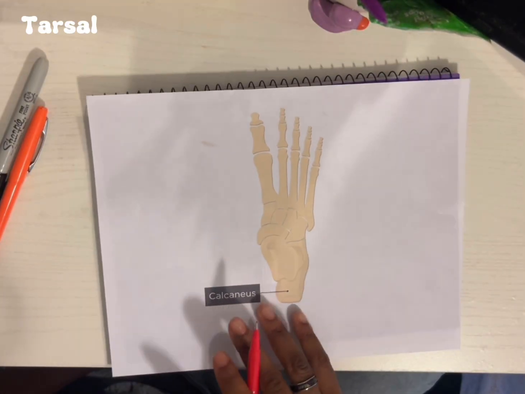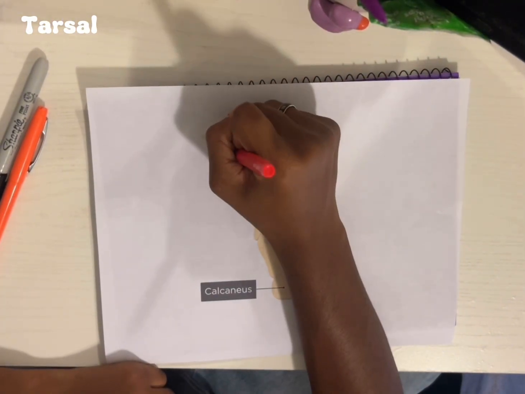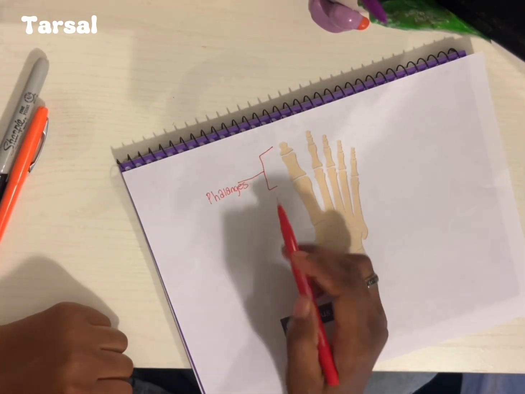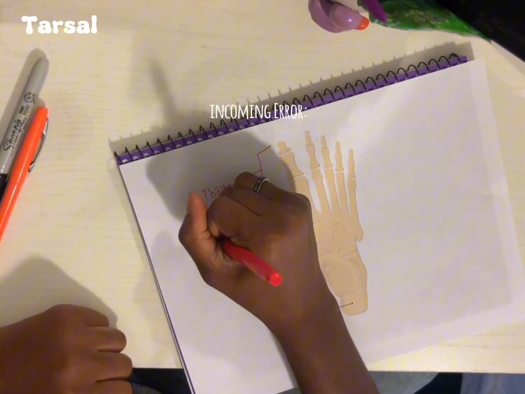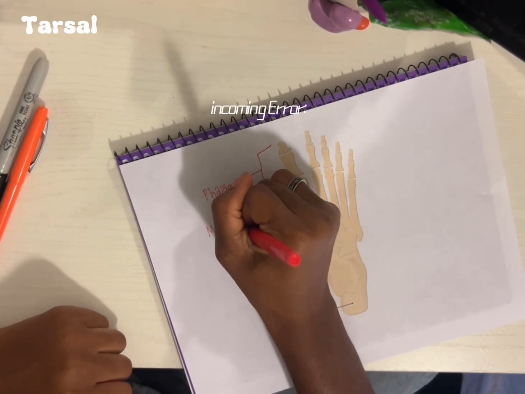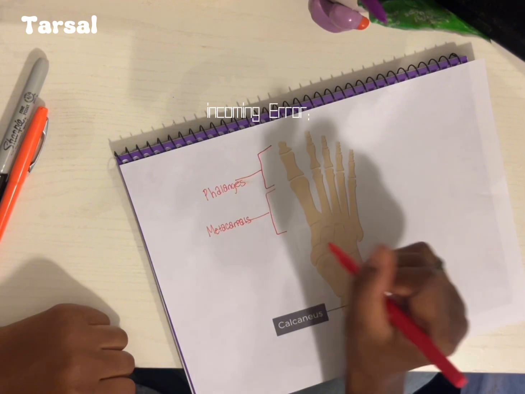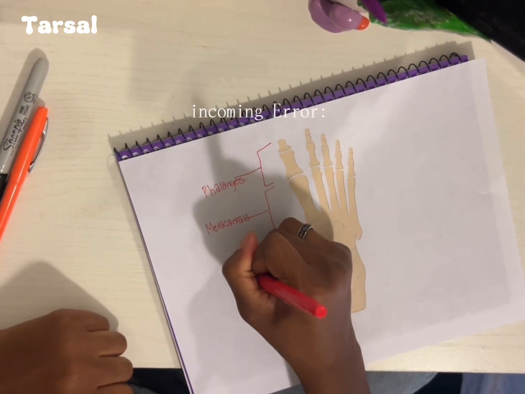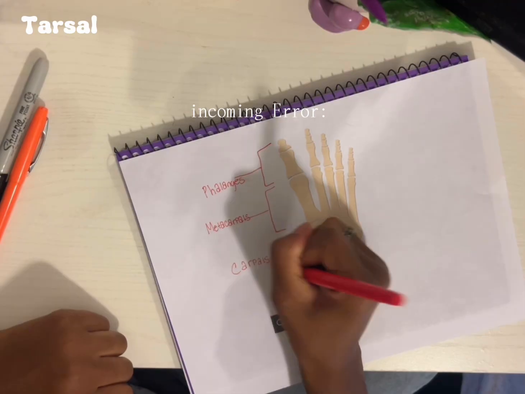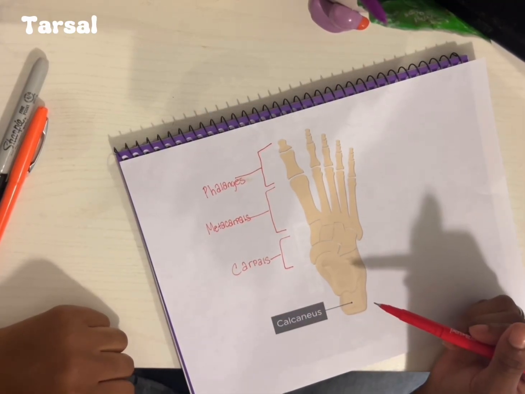Let's switch it up. These are your phalanges. These are your metacarpals. These are your carpals. Oh no, actually I lied.